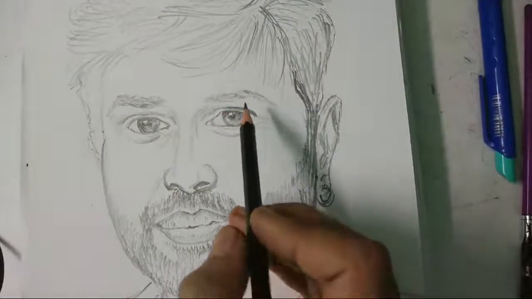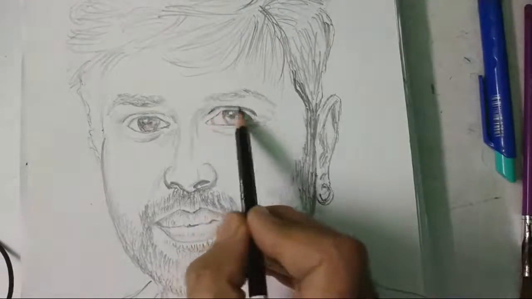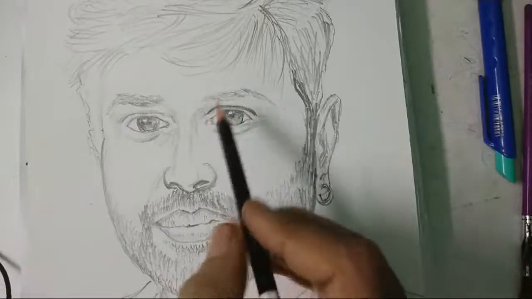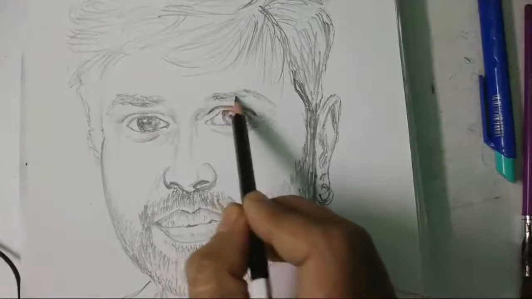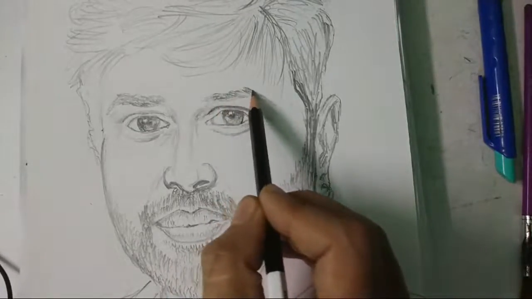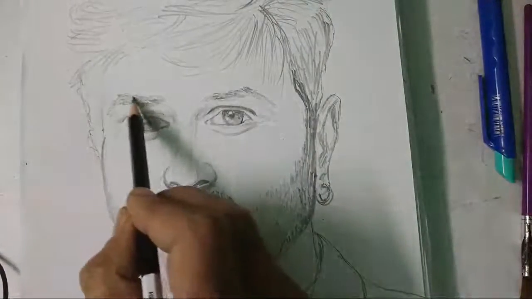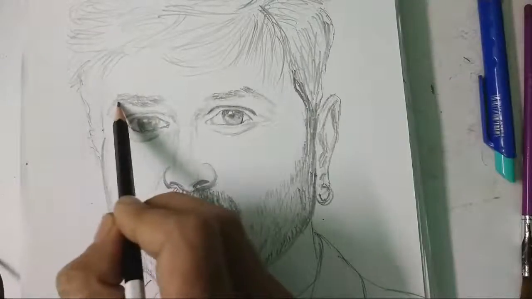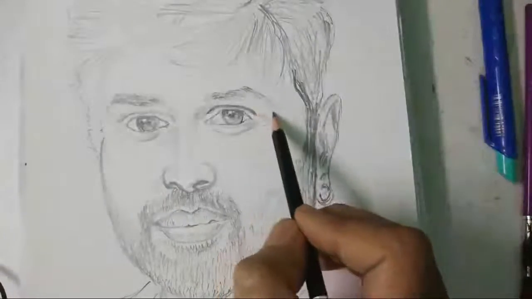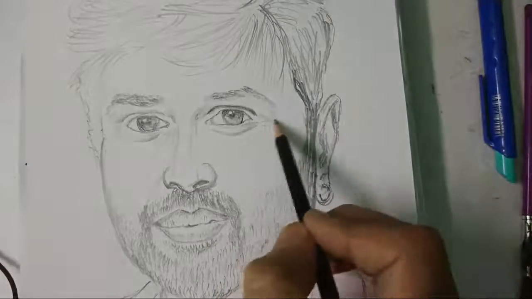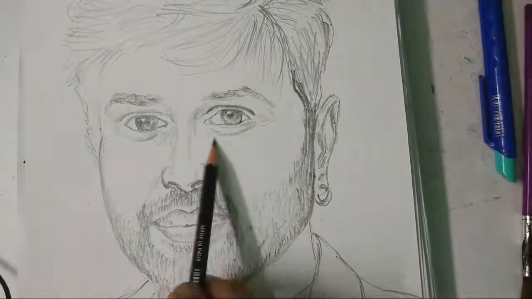The area under the eyes, the area around the eyes, the eyebrows, that has to be shaded properly. If you focus on these areas, then the portrait is done, and the other parts, the neckline and the clothes, don't matter a lot. You can identify a person if you have made the eyes.